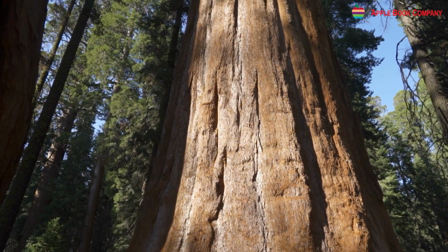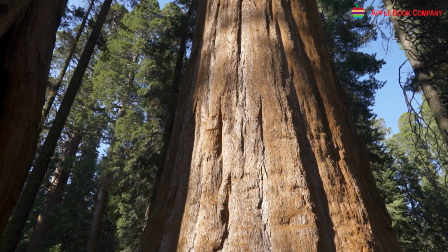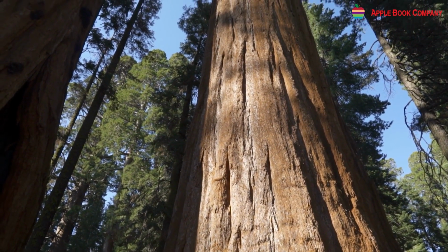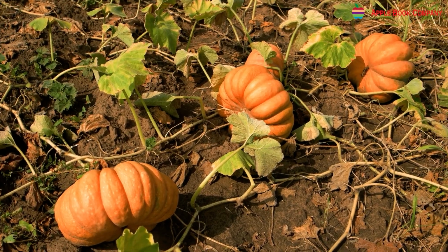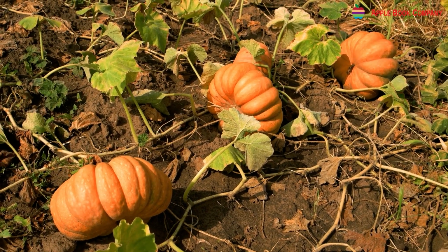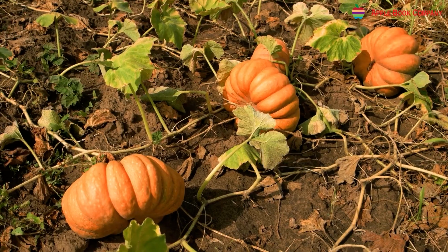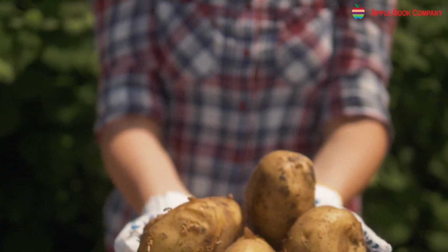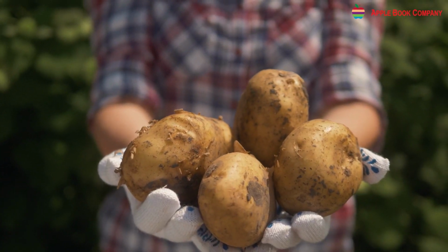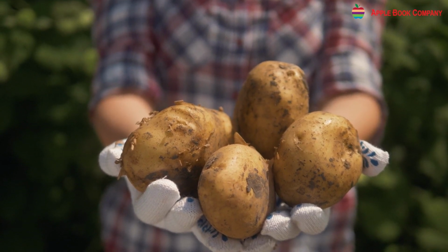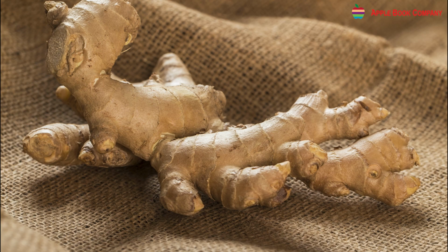Aerial stems. They grow above the ground. Most of the plants that you see around have aerial stems. Subaerial stems run parallel to the ground. They give off roots at certain intervals or nodes. Underground stems. These are the stems which are present under the ground. They store food for the plant, for example, potato, ginger, etc.